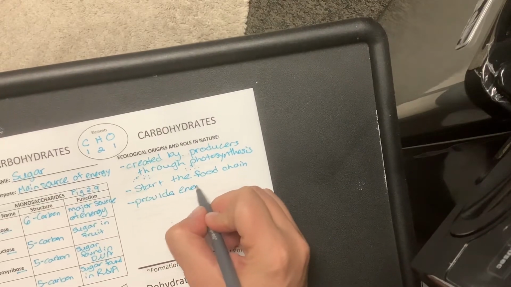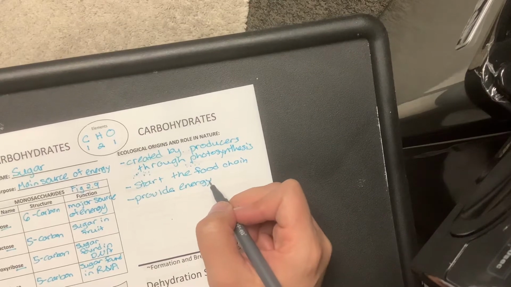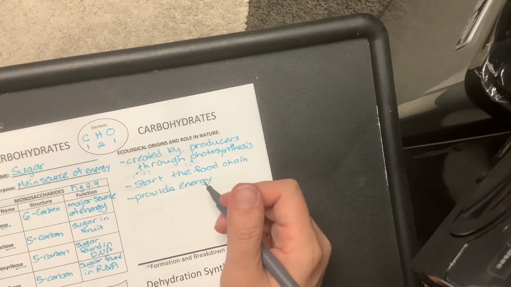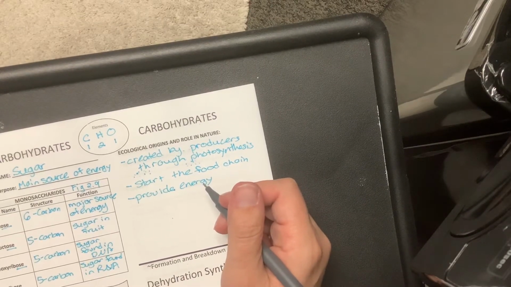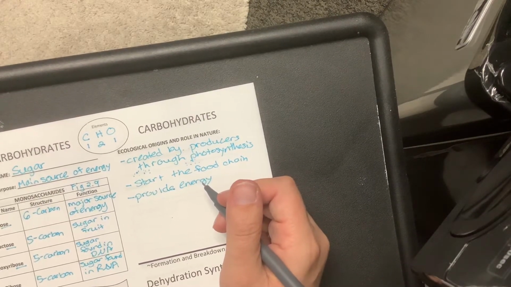So this is, you guys know this, if you drink a Gatorade, which is pretty much pure sugar, it's going to give you a boost of energy. If you have a piece of candy, it's going to give you a boost of energy. It's maybe not the best choice because it's going to give you a high of energy, and then because your body can't regulate it.